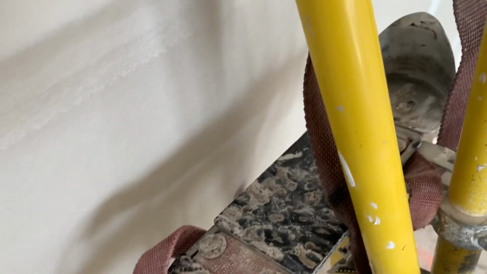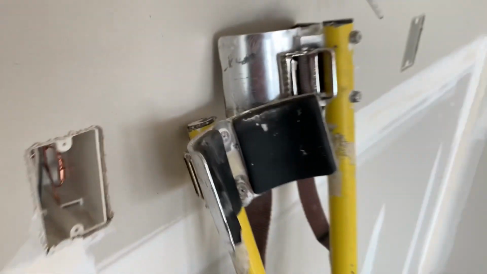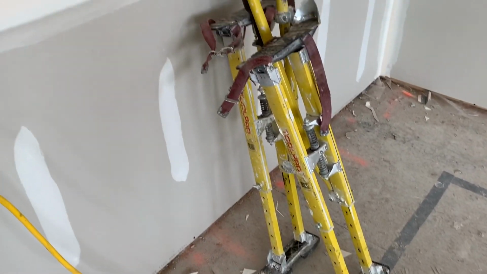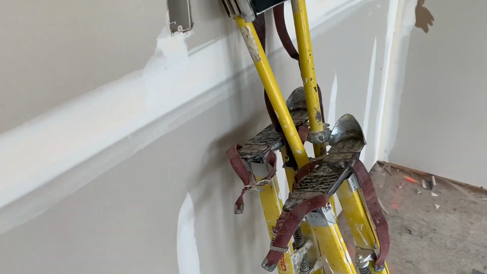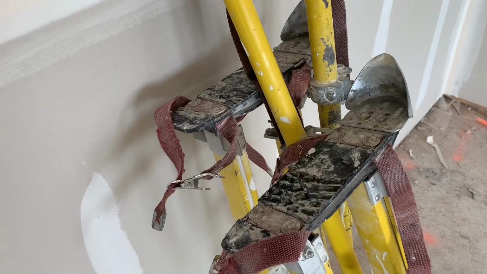I wonder if they are used for something. Let me back away so you can see. I wonder if the sheetrockers stand in those so they can sheetrock and tape the ceilings.